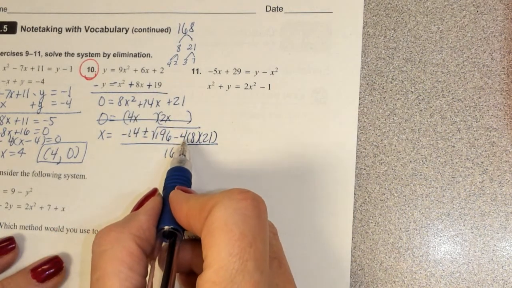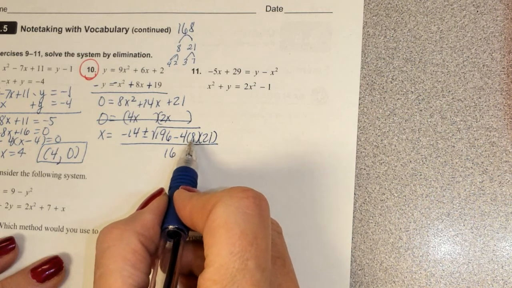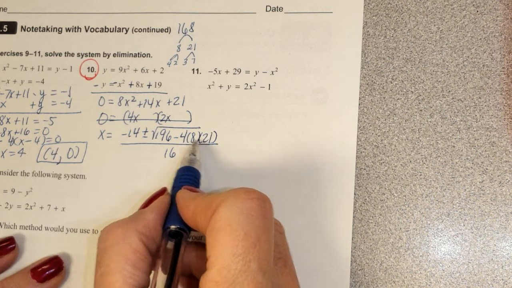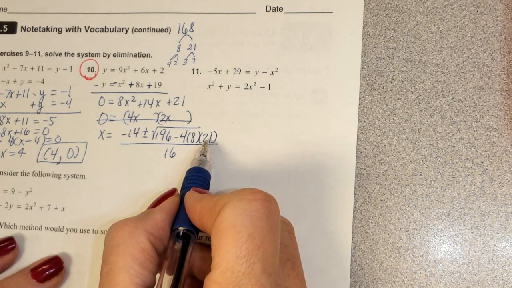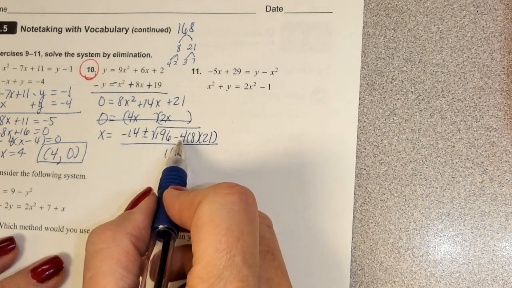So all I really care about is multiplying this together. Even if this is 32 times 20, 32 times 20 is 640. So 196 minus 640, that's definitely going to be negative under there.